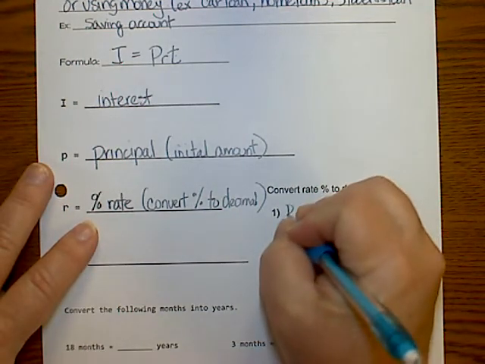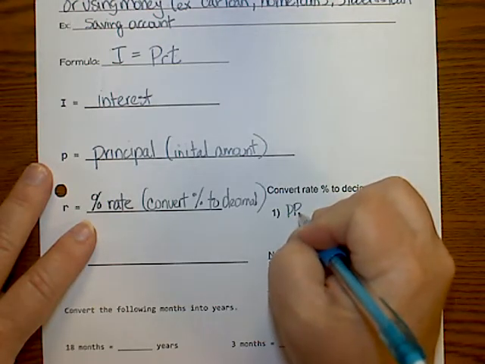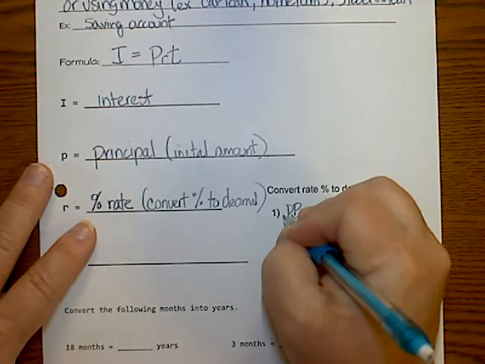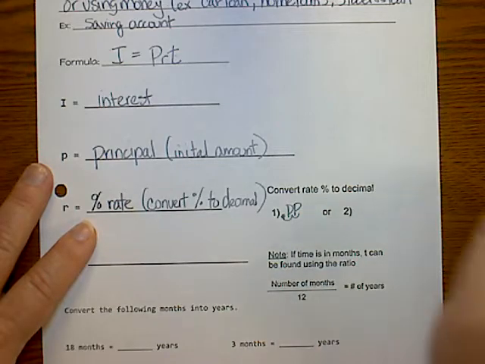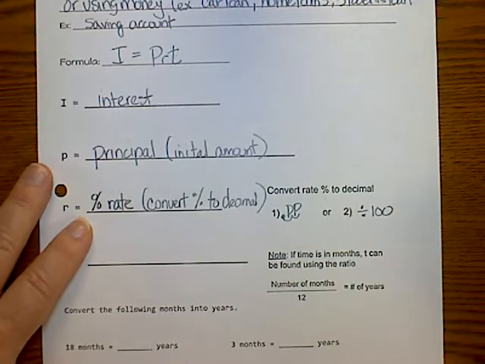Either you do DP, which means if it's given to you as a percent, you move it 2 times to the left to make it a decimal, or divide by 100, okay?